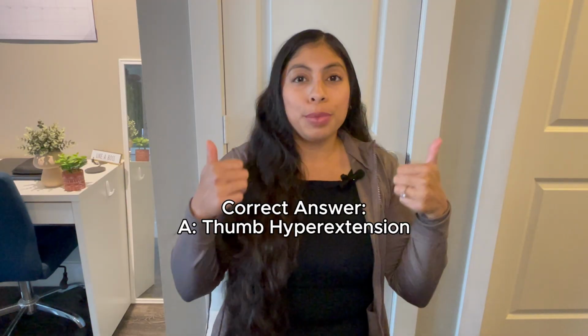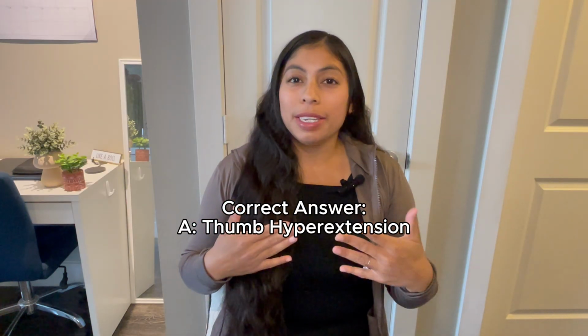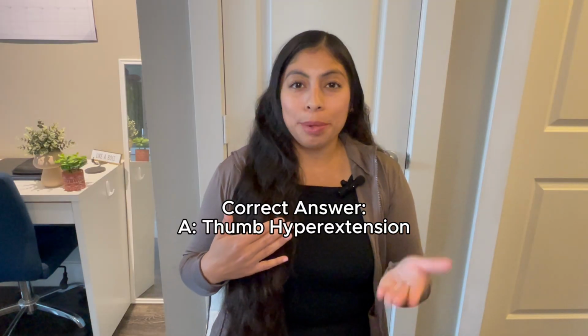You can fact check me. Anyways, I'm going to pick option A just because it has that thumb hyperextension. Okay, let me answer and I'll tell you if I got it right. Perfect, we got it. The answer was letter A, thumb hyperextension.